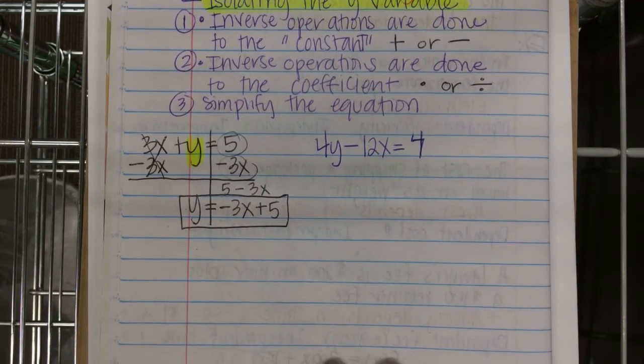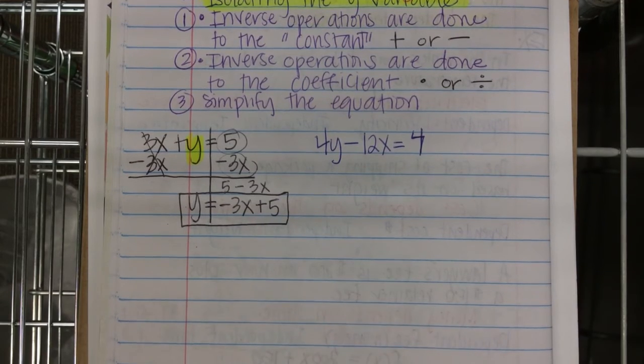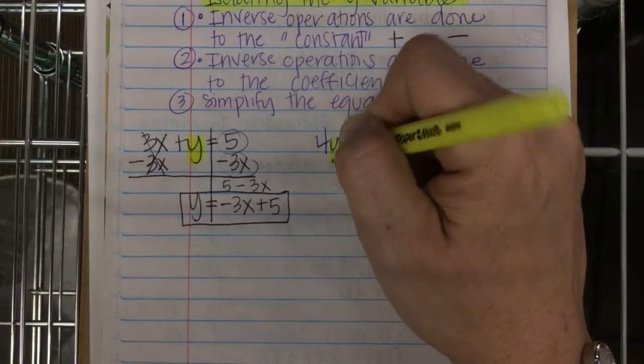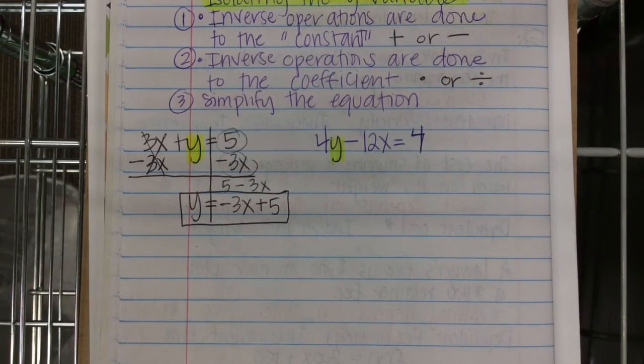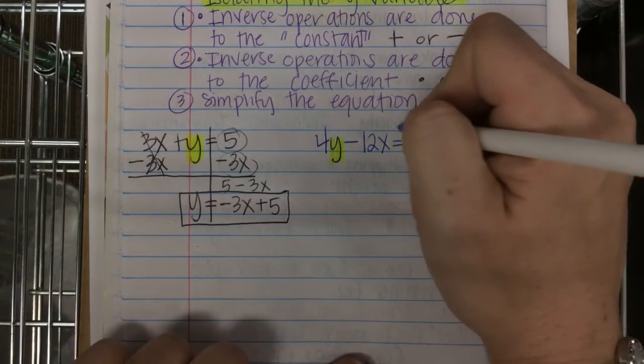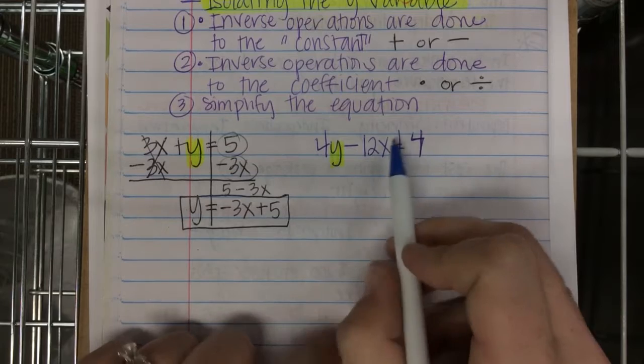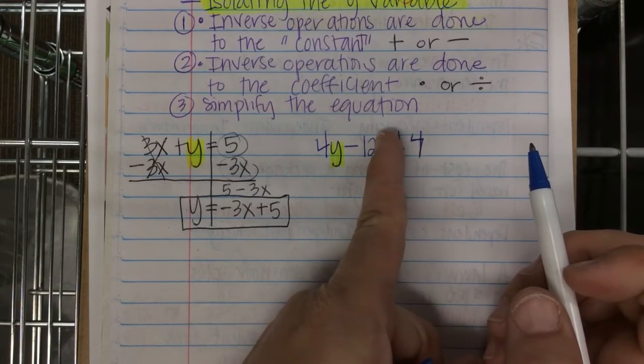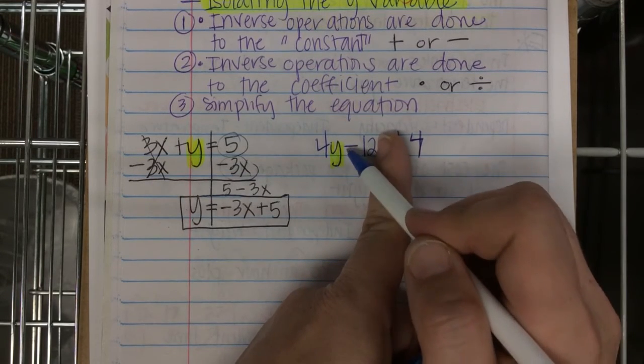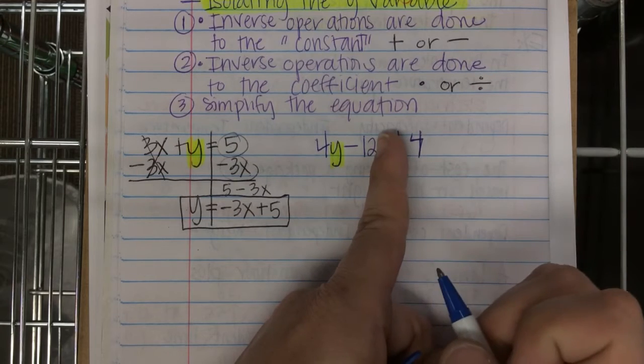Sorry. So again, I'm going to take my highlighter because we're just learning how to do this, and I'm going to highlight the y. If I pretend that x doesn't exist, if the problem was just 4y minus 12, what would you do first?